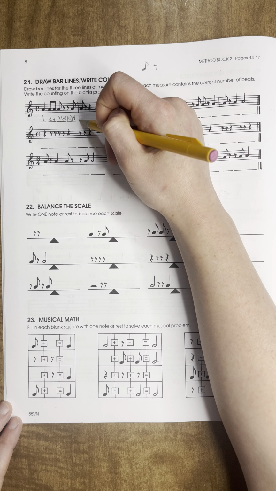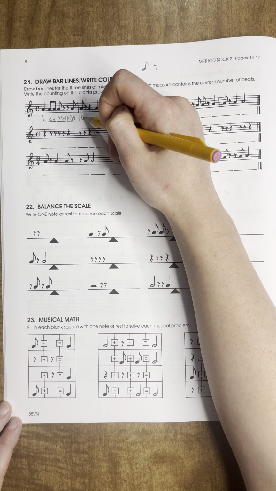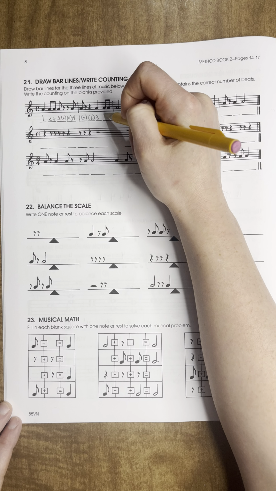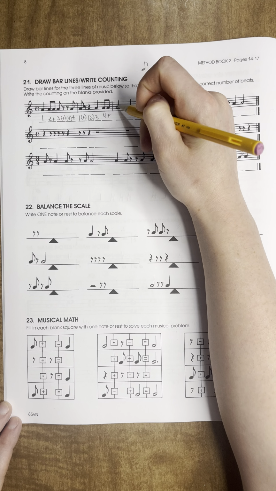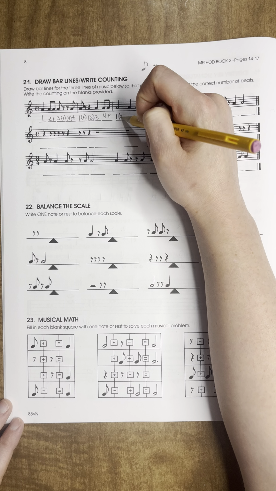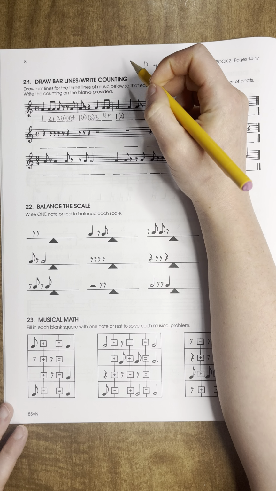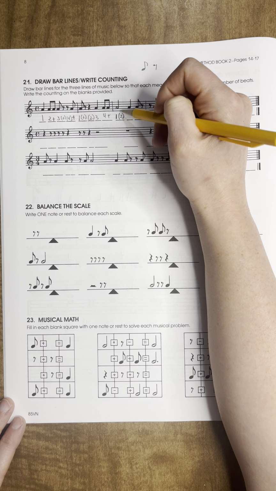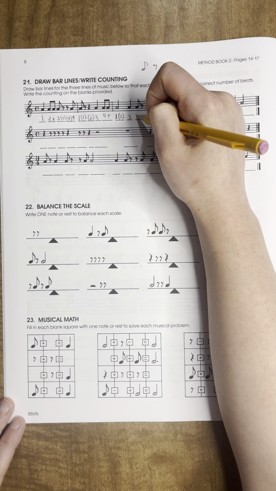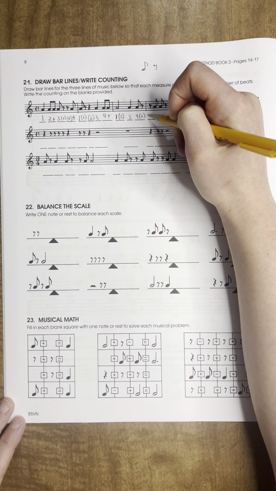Similar here, beat 1, we play, but we rest for the and. We rest for beat 2 here, 3, 4, and. Here's my half note. I write 1, and then I put the 2 in parentheses, something I like to do to remind myself I don't re-articulate on beat 2. This is just a 2-beat note. Here's beat 3, and then 4 with the and in parentheses.